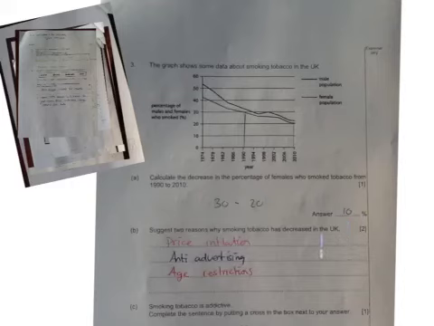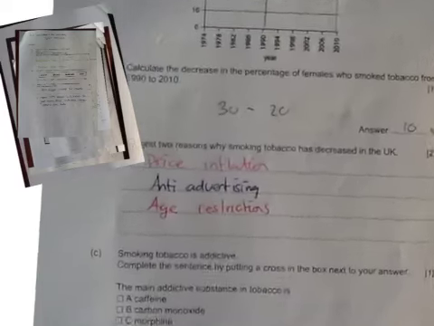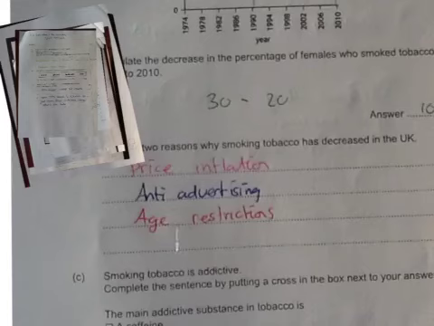Suggest 2 reasons why smoking tobacco has decreased. Well, they've gone way up in price. There's anti-smoking advertising. So it's not that you would buy a pack of cigarettes because of it, but these cigarettes now contain warnings and pictures of dreadful things that can happen to you if you smoke. And they've also increased the age that you can buy cigarettes, so age restrictions there.